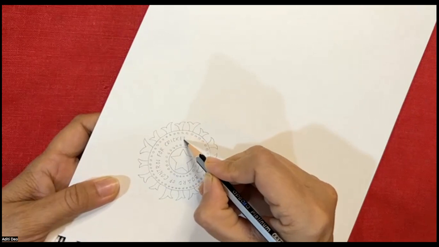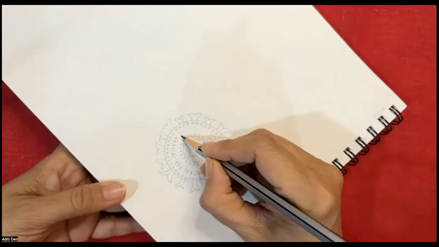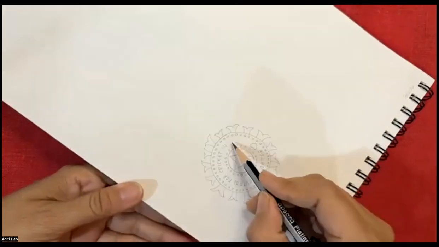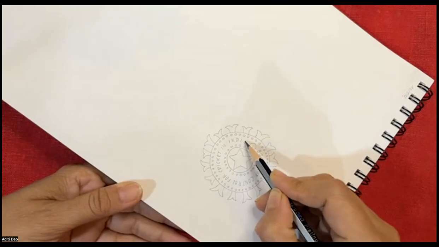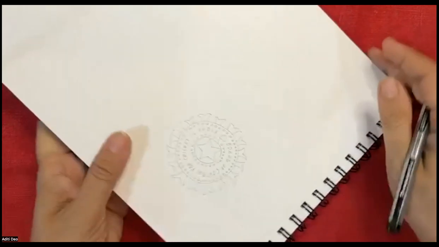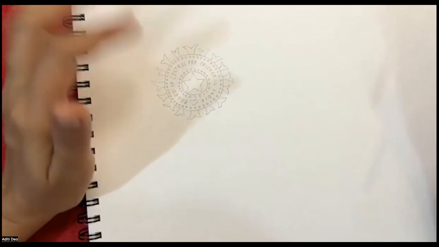Let's see, and keep turning your book in, and then you write India, INDIA. And if you can't fit all the letters, fit whatever you can. That's enough.